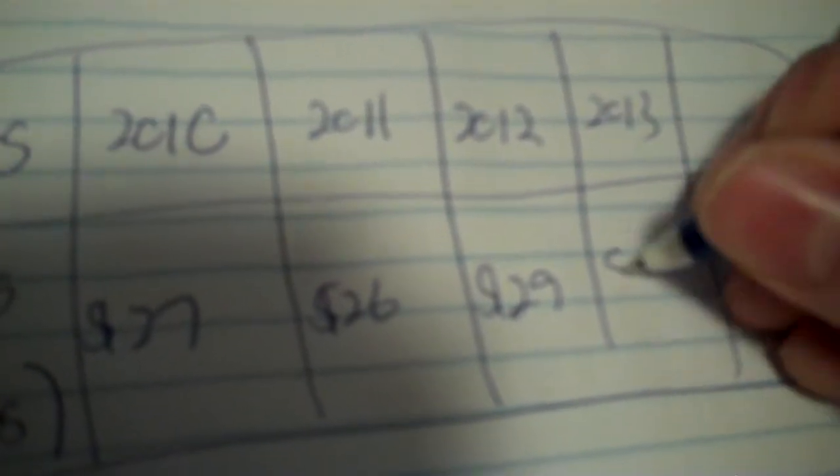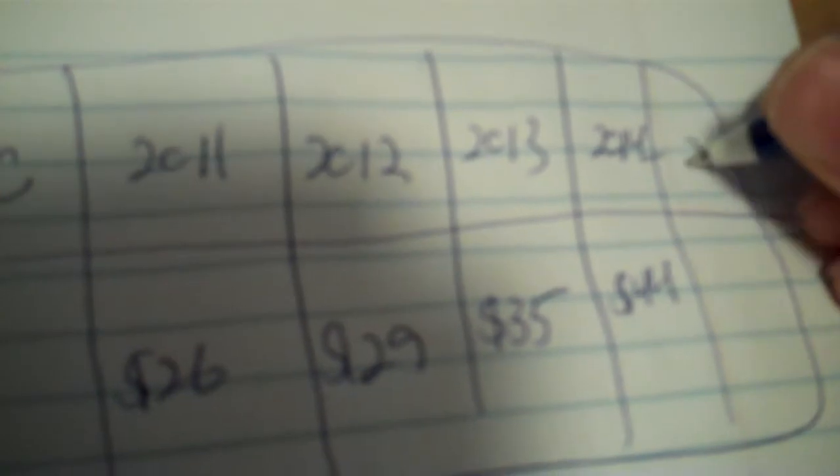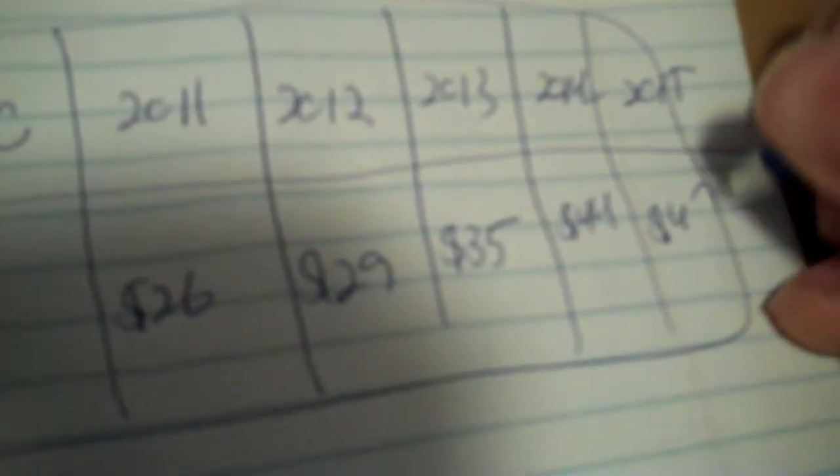Okay, next one, graph here. So you've got years and sales. The sales are expressed in the millions. So you've got 2010, 27 million. 2011, 26 million. 2012, 29 million. 2013, 35 million. 2014, 44 million, and then 2015, 47 million.